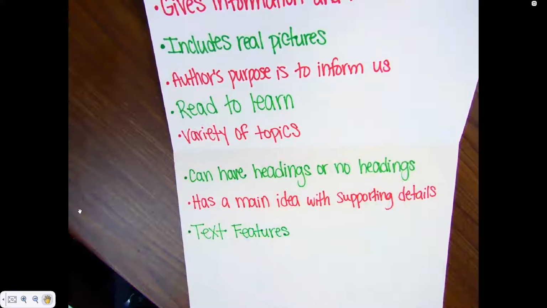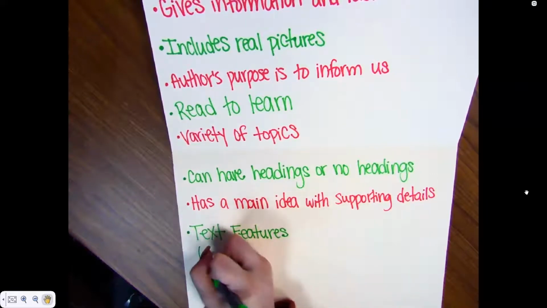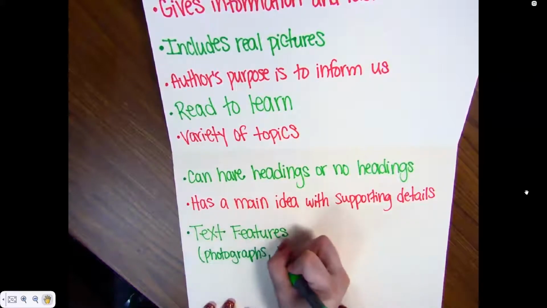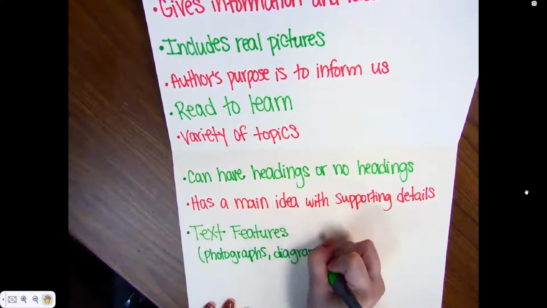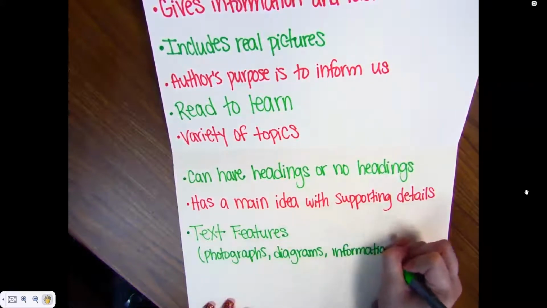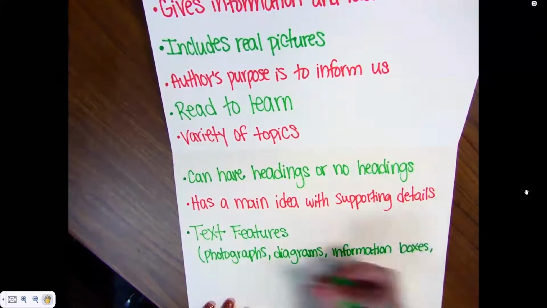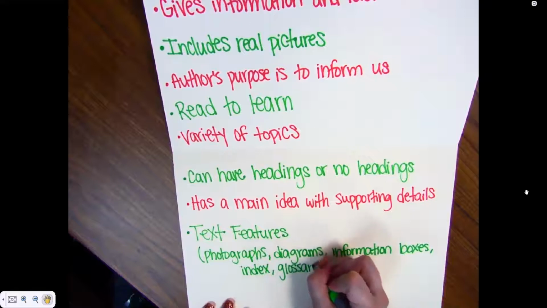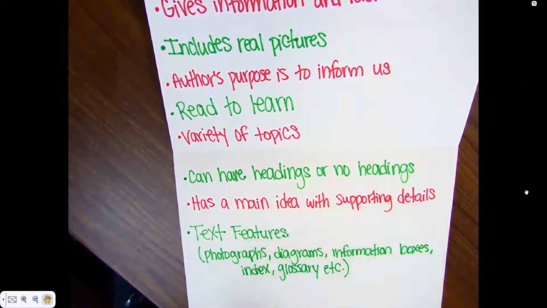Okay. The other thing is text features. Raise your hand if you've heard of text features. You've heard the word text features. Okay, I have a few people. All right, so text features can include photographs, diagrams, informational boxes, an index, glossary, etc.